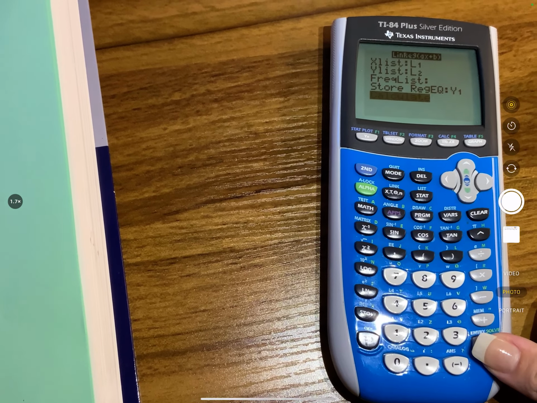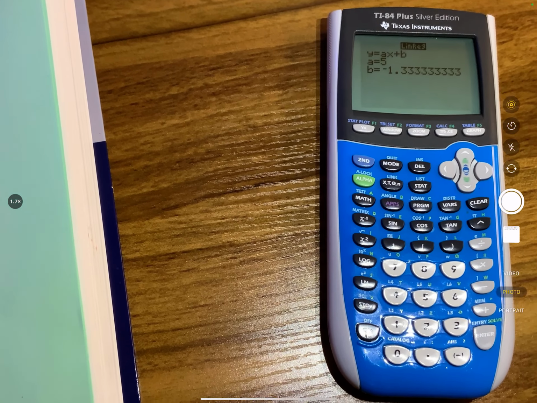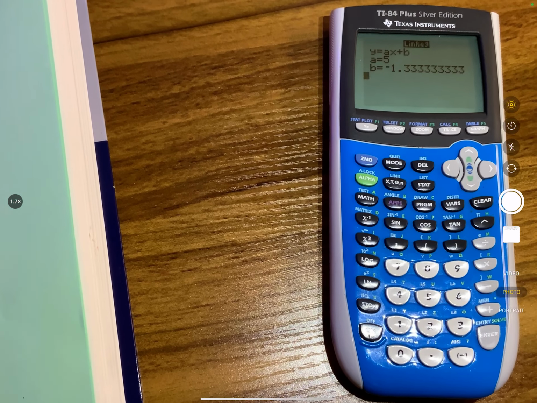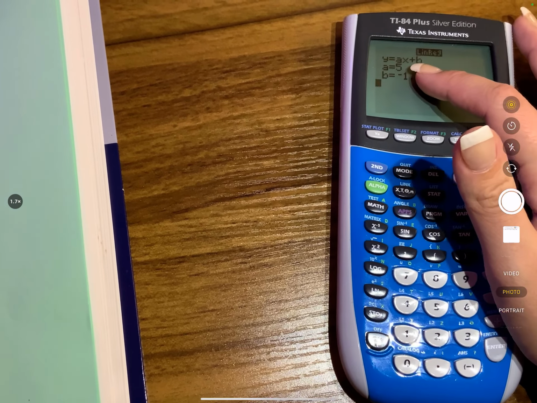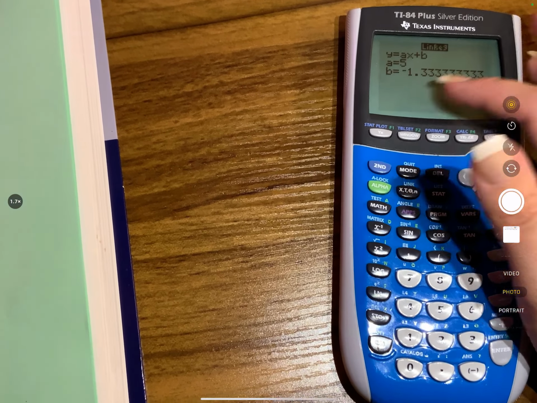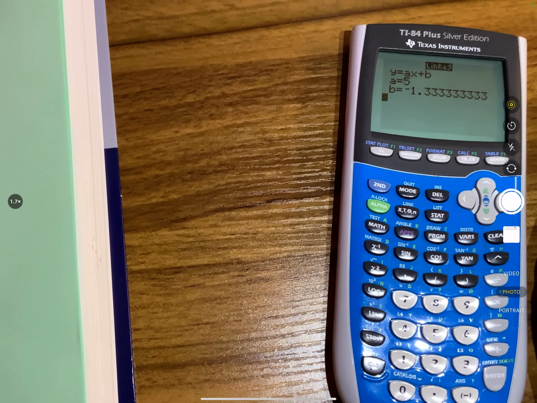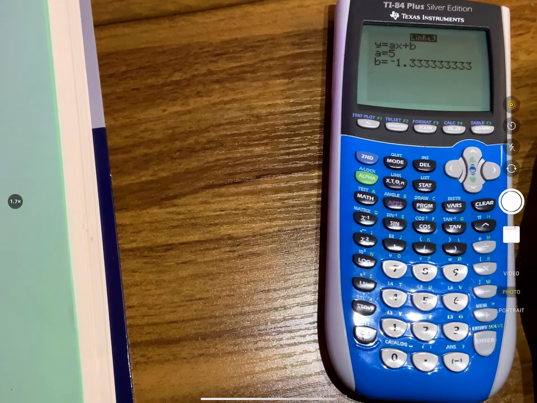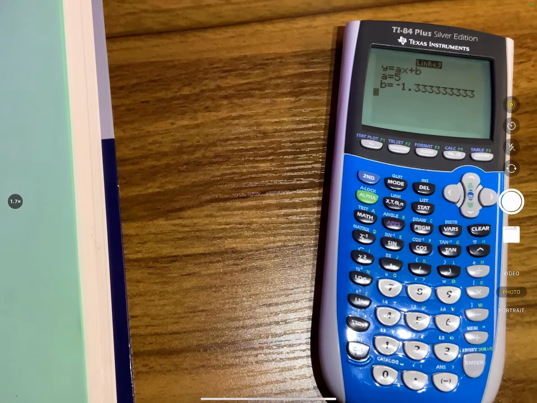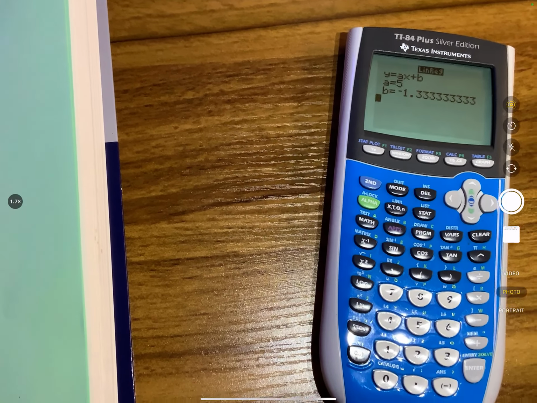All right, now you're going to hit calculate. And now it gives you... Mine didn't give me that. Mine is the opposite. So A is -1.3 and B... Oh, give me a second. Yours must be A plus BX then. Is that what this says? Does this say A plus BX? Yes. Mine says AX plus B.